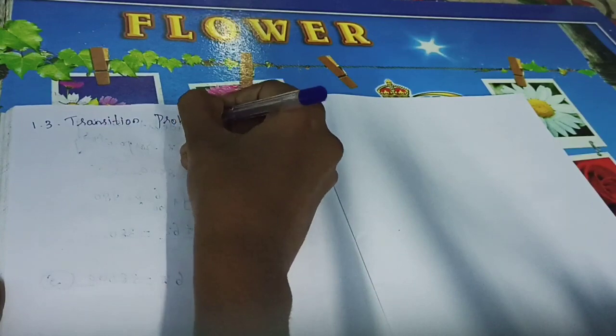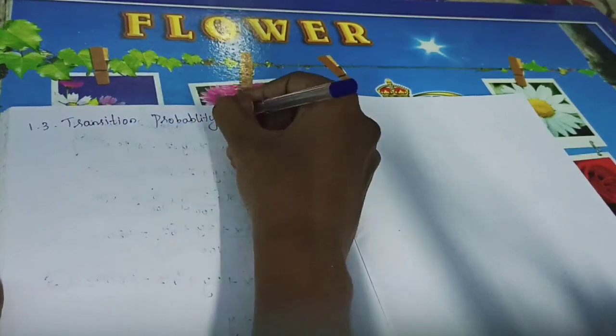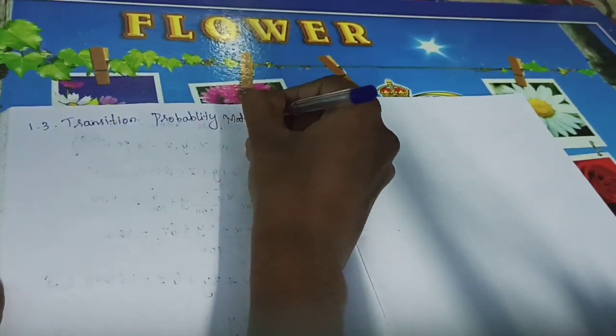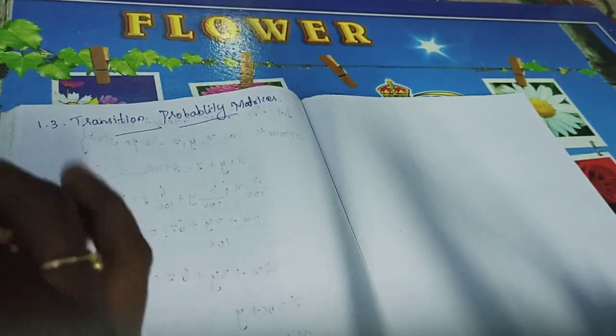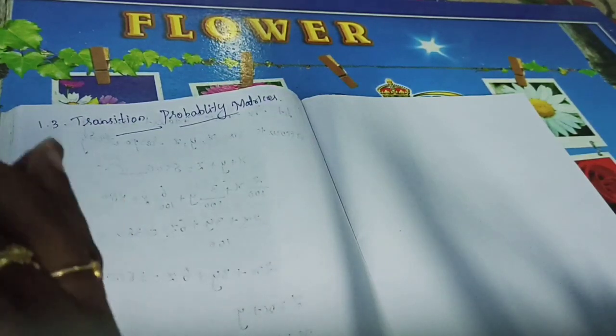The section name is Transition Probability Matrices. Okay. We are going to study some basic ideas in this section.